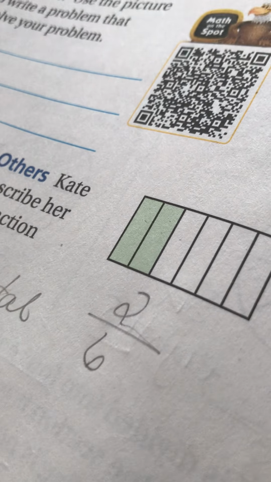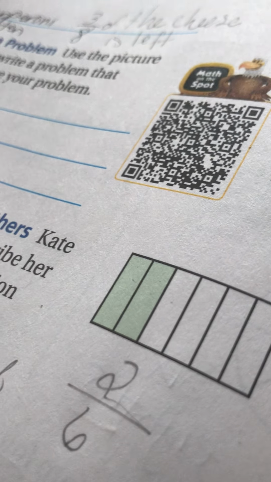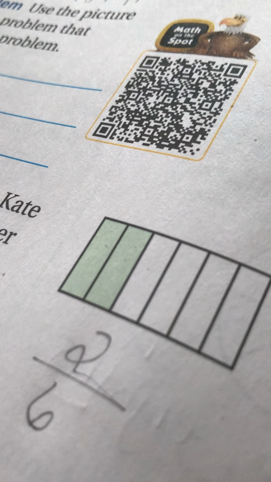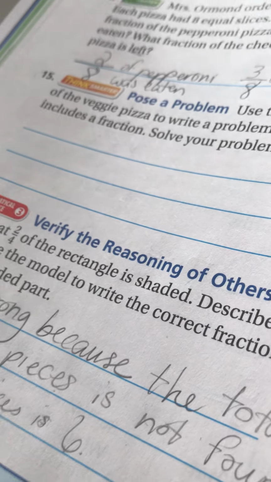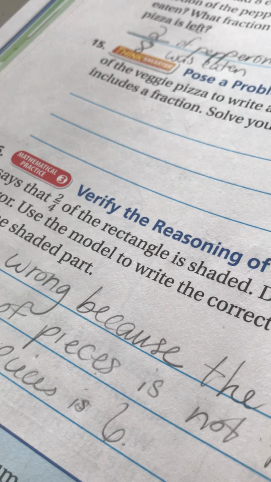So the correct fraction would actually be 2/6, right? 6 is our denominator, the total number of pieces, and 2 is the numerator, how many are shaded in. So we gotta be careful with that. Whenever you see verify the reasoning, that means verify just means, is this true or not? And so you have to be very careful and look at what they're saying.